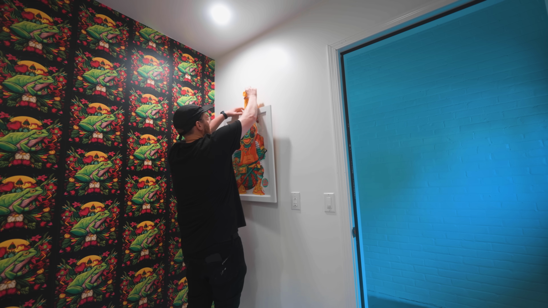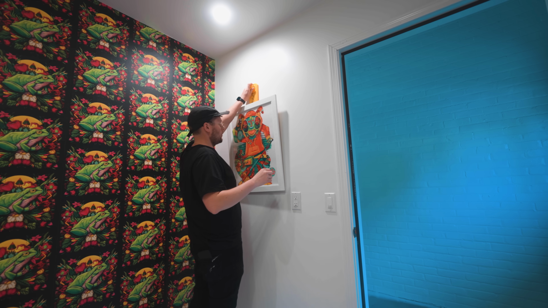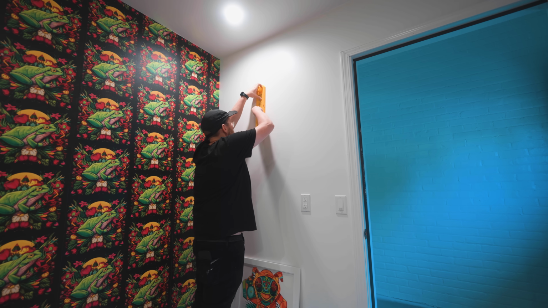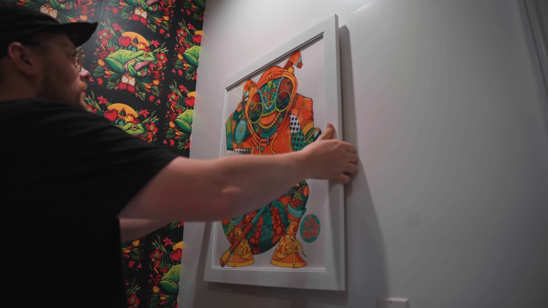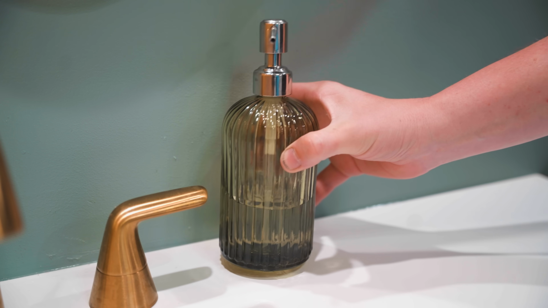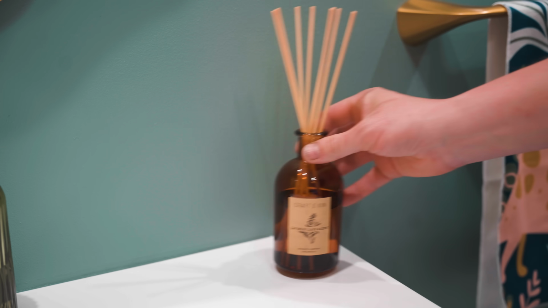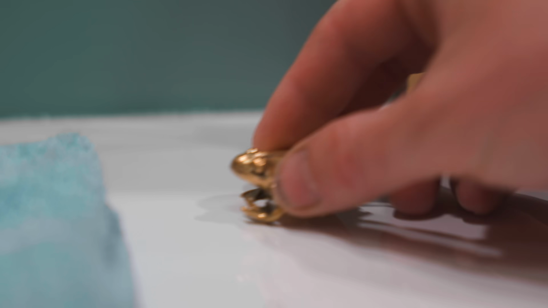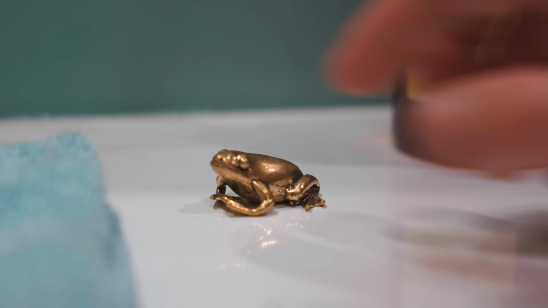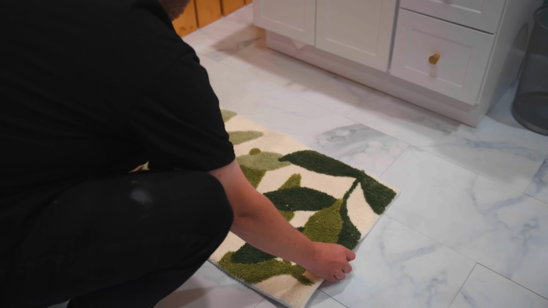I have this colorblind chameleon screen print I did of an illustration I made, and it also uses pinks and greens, so I thought it would be a great way to fill this empty wall. And now here we are at the final step with all the last little bathroom accessories to really seal the deal on this bathroom transformation.